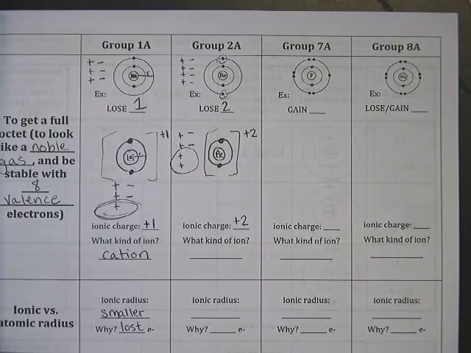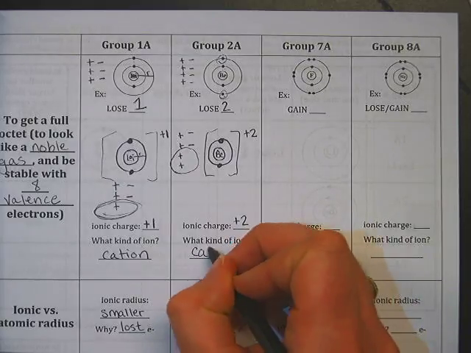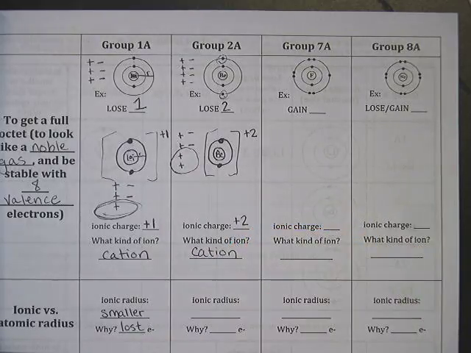Would that make it a cation? It is also a cation, yes. Having a positive charge makes it a cation.